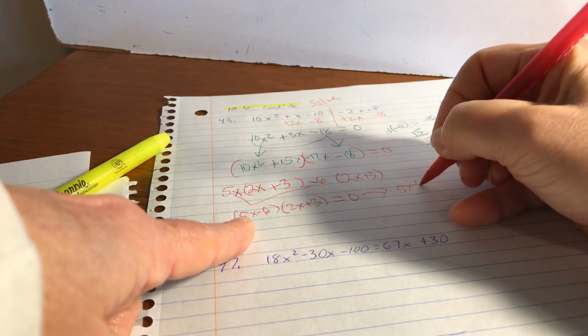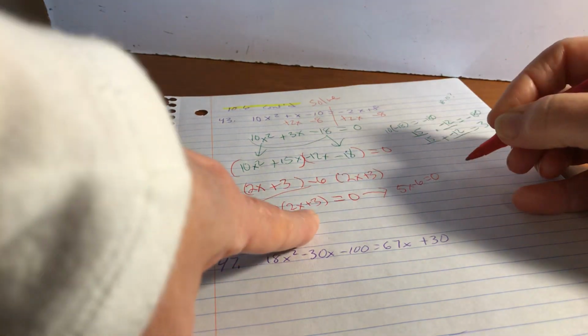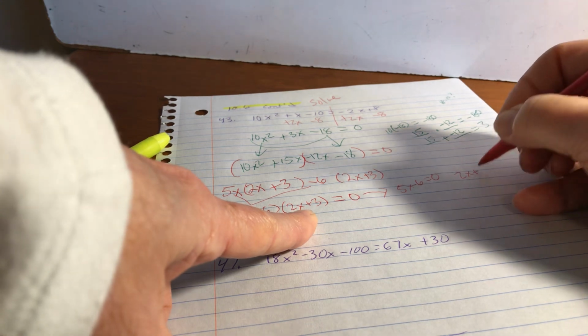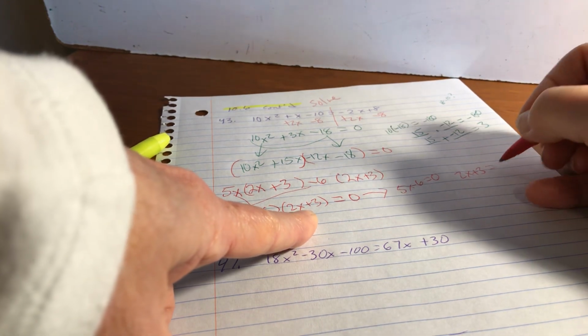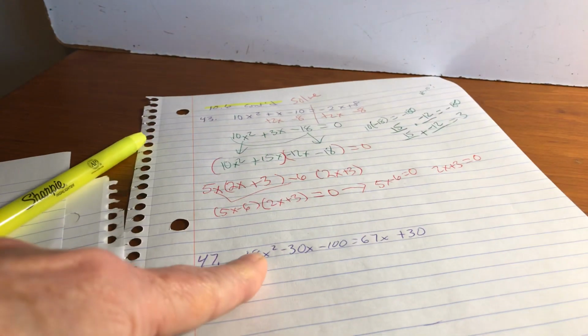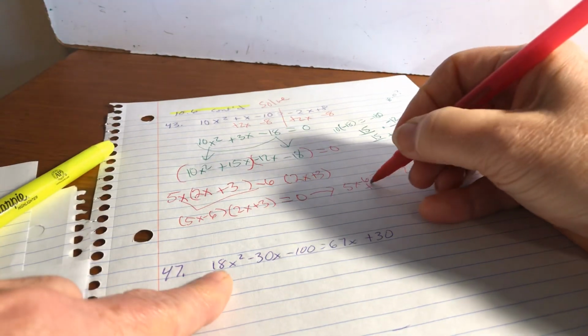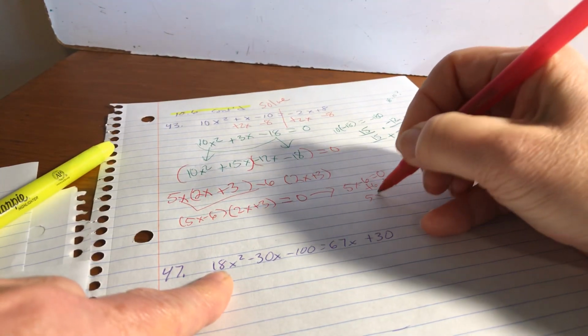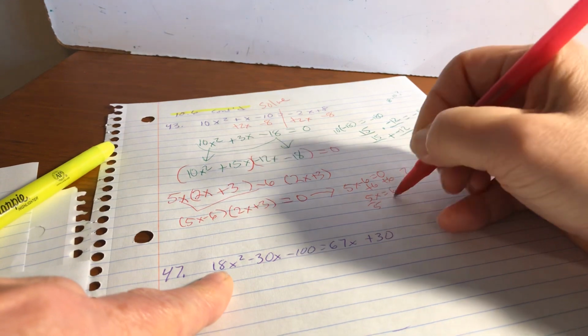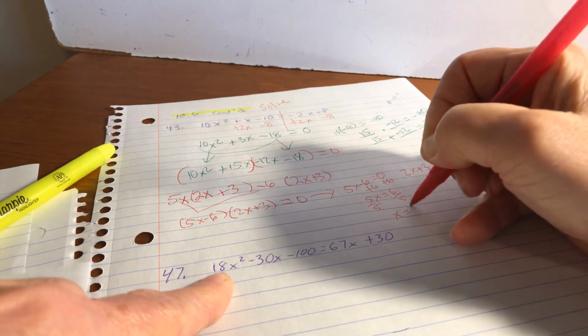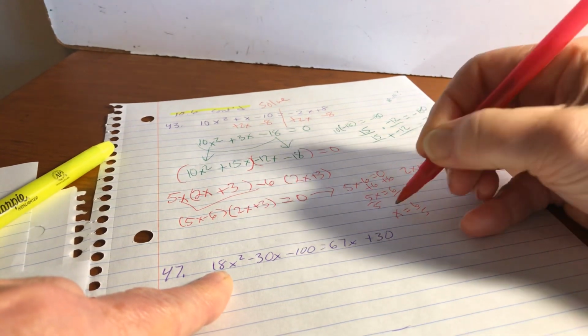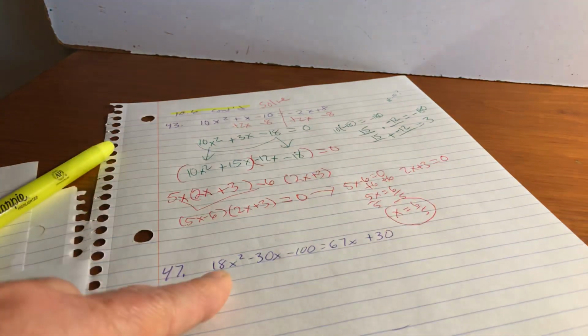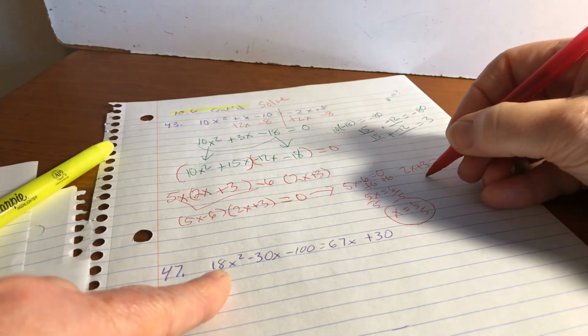So what if 5x minus 6 equals 0? Solve that. What if 2x plus 3 were the factor that actually equals 0? So add 6 to both sides, divide by 5. X could be 6/5. If you want to call that 1 1/5, that's fine. If you want to call it 1.2, that's okay.